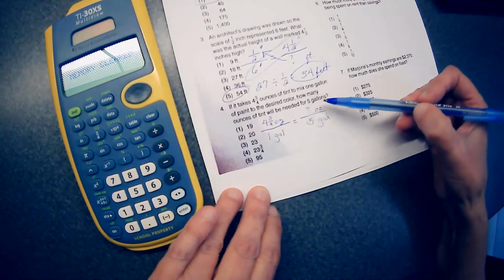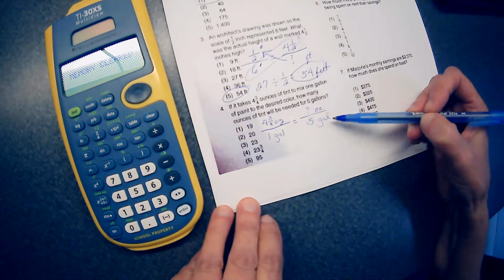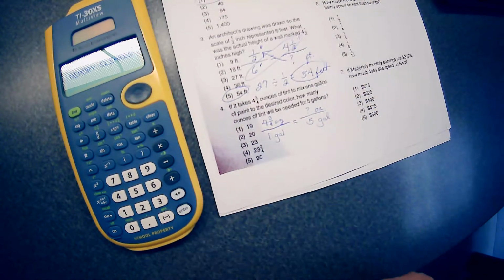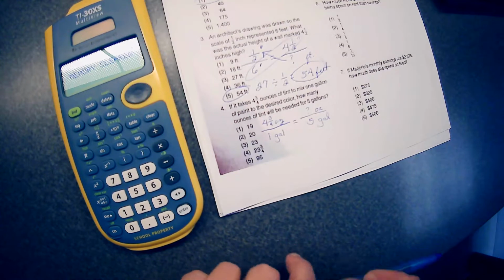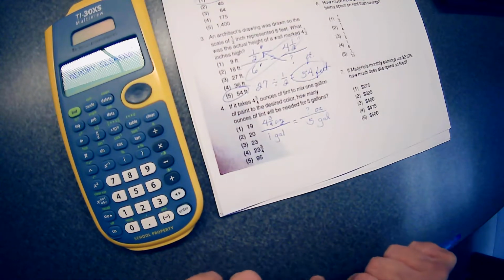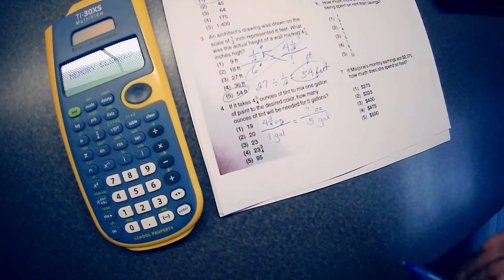Tint to paint, tint to paint. I know 3 out of the 4 parts, therefore I can find that missing 4th part very easily.